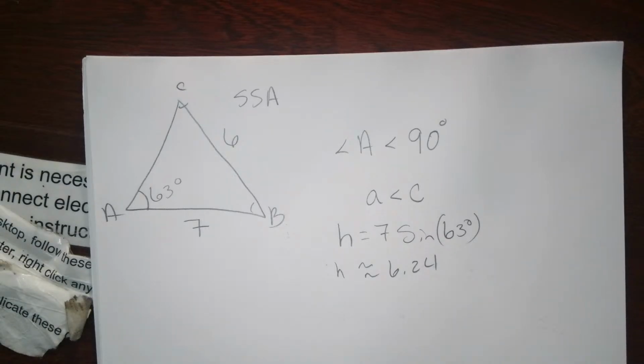What does that tell me? So now I have to compare, right? Looking at the side that corresponds to the given angle. Y'all following your flow chart? All right, what does it tell me? What am I doing?